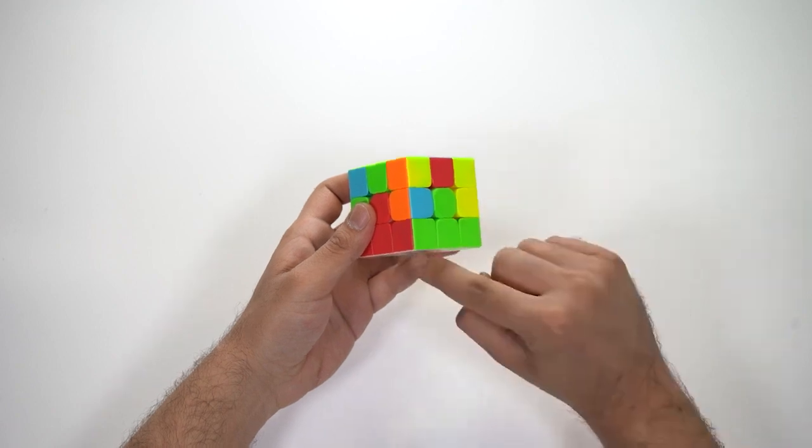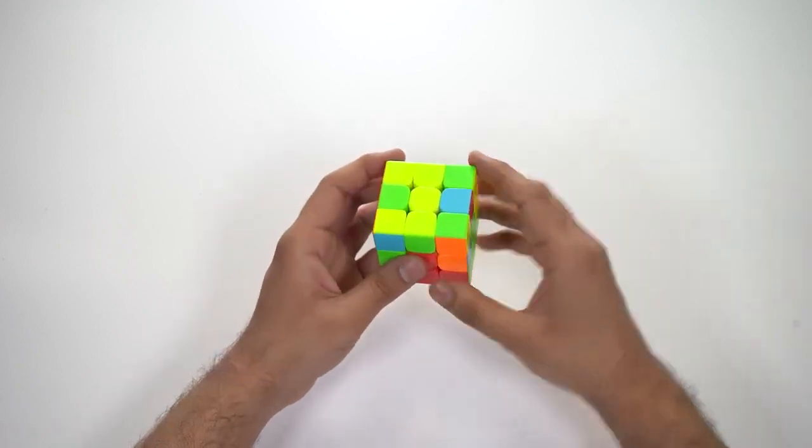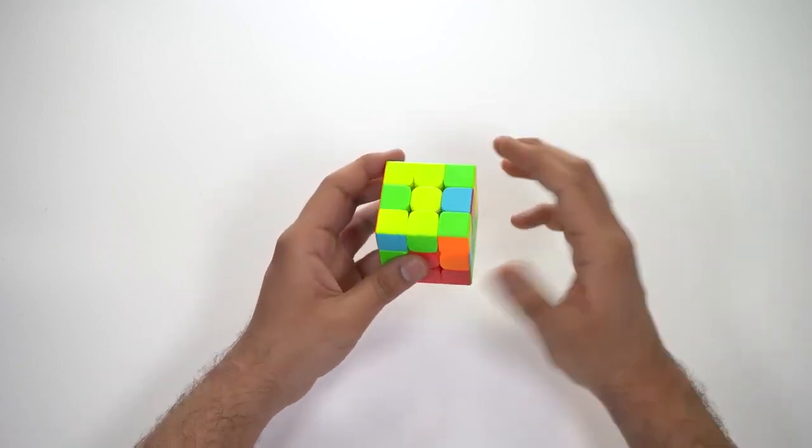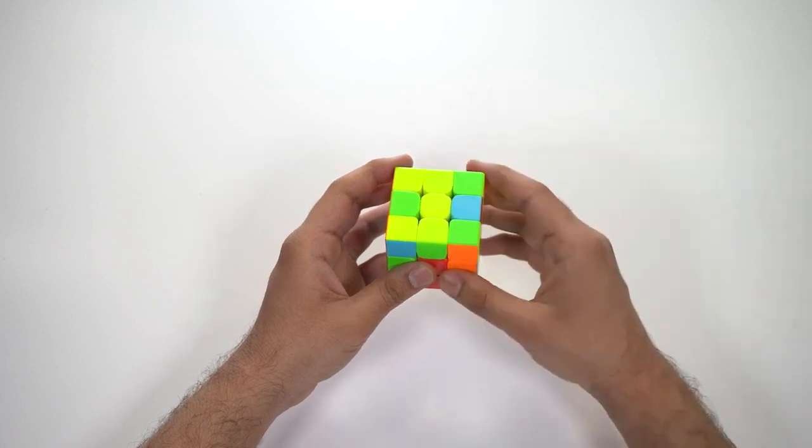The fourth corner, the white, green, and red corner, was already solved when we finished our cross. It's not uncommon to run into certain lucky cases like this.